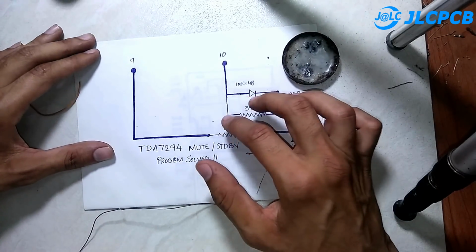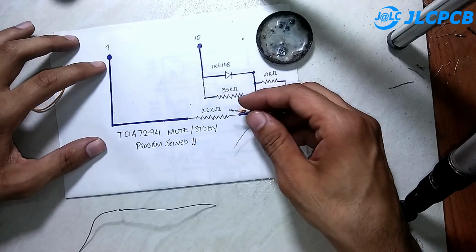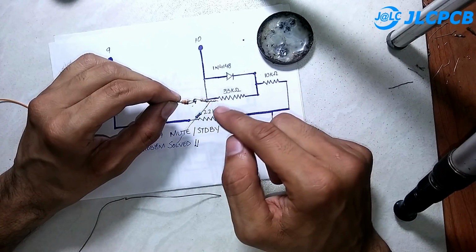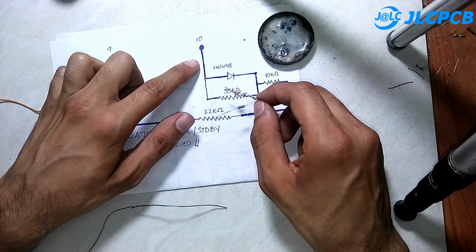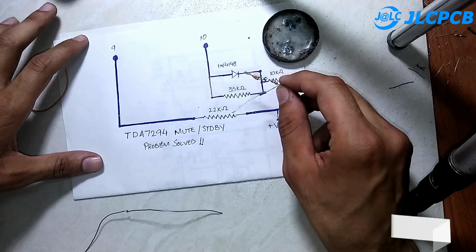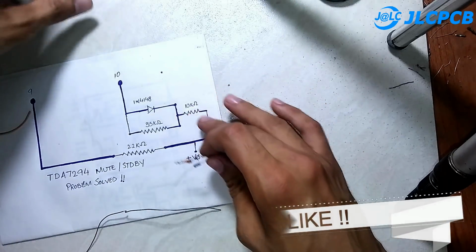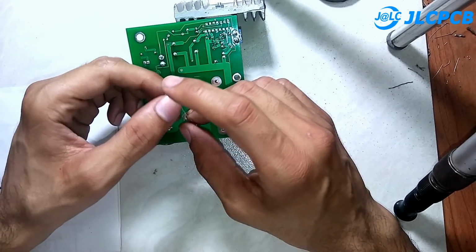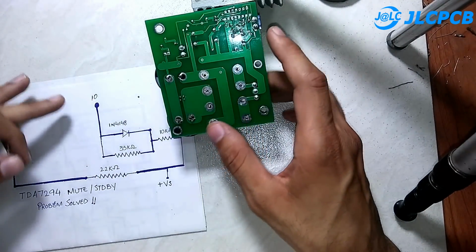Okay, as you see in the circuit diagram, this is the 9th pin of the IC 7294 and this is the 10th pin. So we only have to connect this smaller circuit, the resistors and diode, with pin number 9 and pin number 10 of our IC. In the circuit you have to locate pin 9 and 10 of the TDA7294 integrated circuit, and that's it. So guys, now I will take the board, and I will turn it around. Now I will locate my pin number 9 and pin number 10 and do the connections.